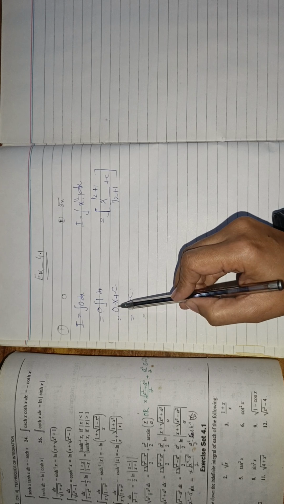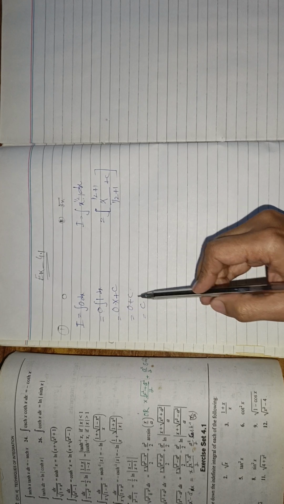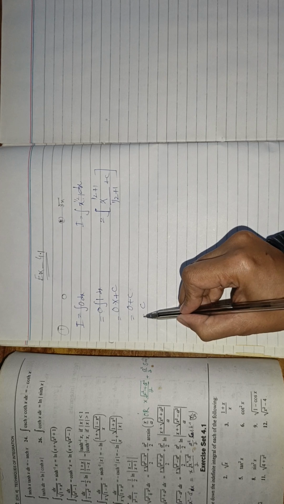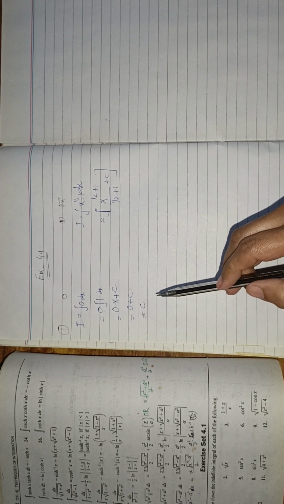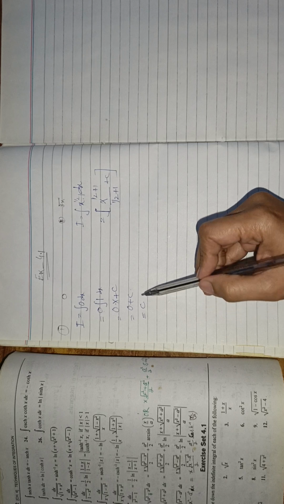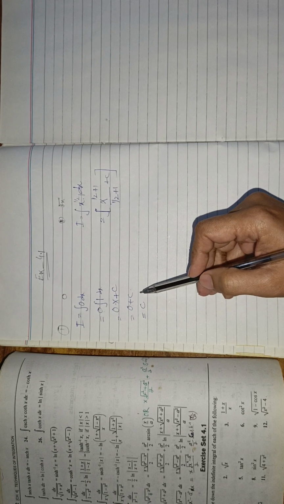Dot is written instead of multiplication, so 0 into x is equal to 0 plus c, which is equal to c, and in this way we can see that the integration of 0 is equal to a constant. C is any constant, you can write any other constant instead of c right here.